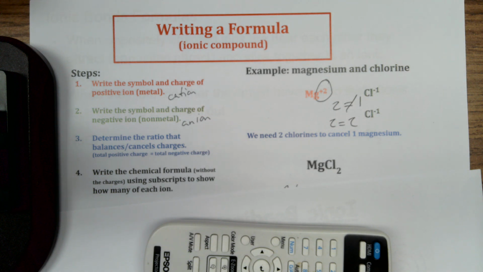So we have a 4-step process to do this. Our first step is: one, we're going to write the symbol and charge of our positive ion, also known as our cation, our metal. If my example here is magnesium and chlorine, the first thing I'm going to write is magnesium. Magnesium is in group 2, number 12 on my periodic table, therefore it has 2 valence electrons, so it's going to lose both of those valence electrons to give me a magnesium plus 2.